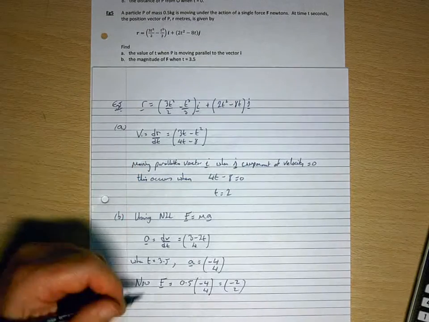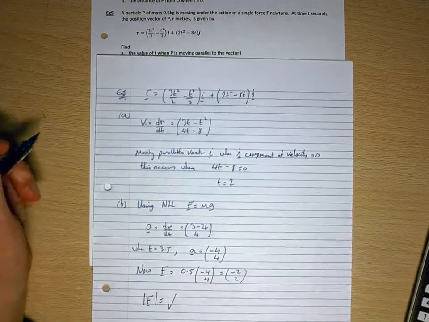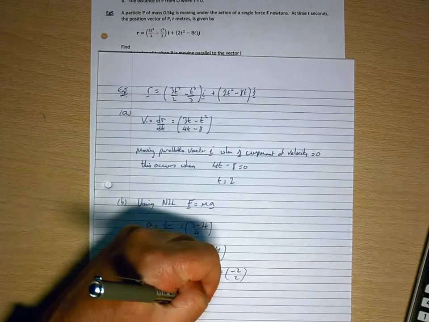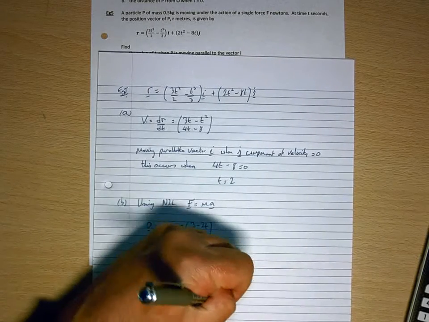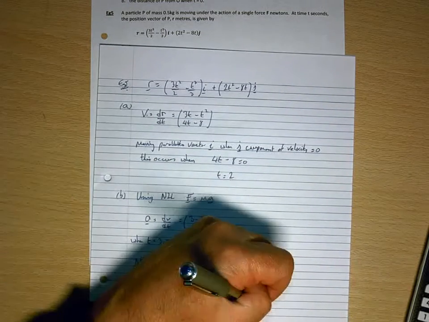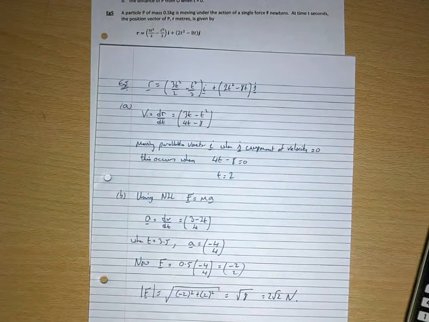The question's asking for the magnitude of the force. So to find the magnitude, I use Pythagoras, which is going to be root 8 or 2 root 2 newtons.